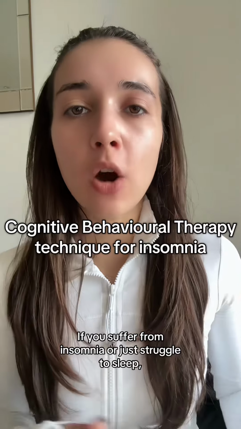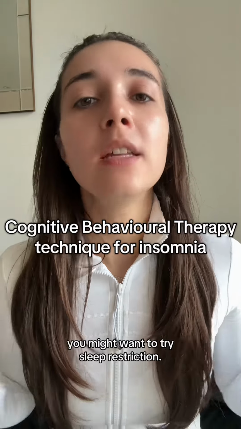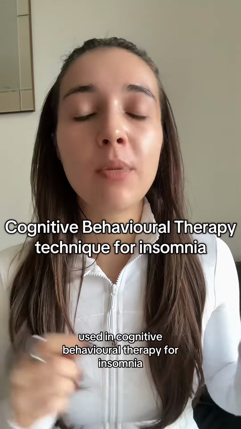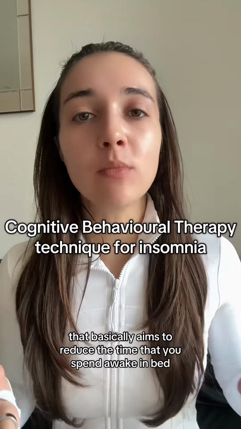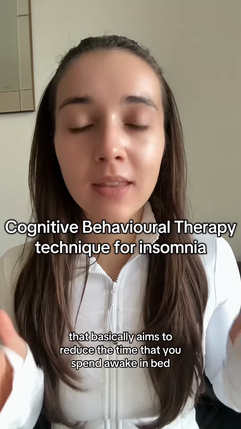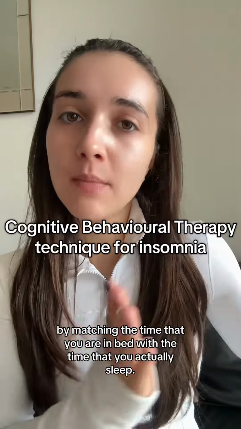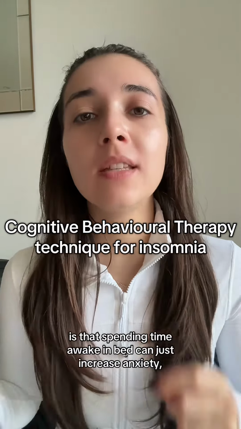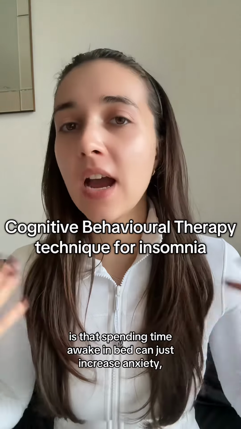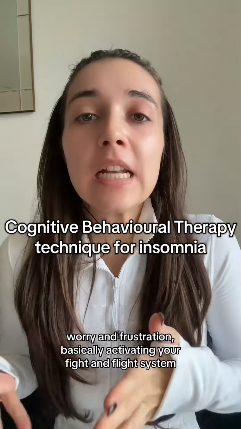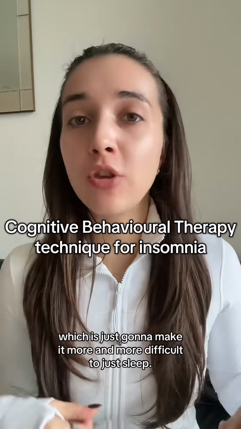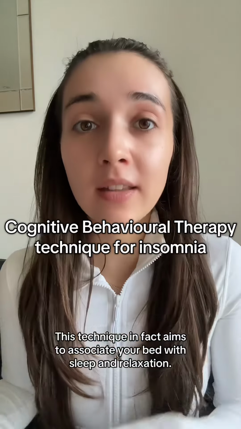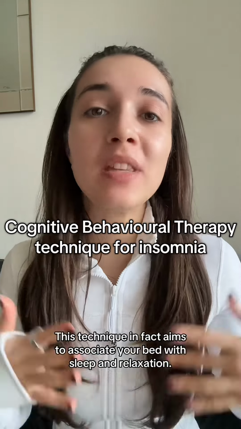If you suffer from insomnia or just struggle to sleep, you might want to try sleep restriction. Sleep restriction is a technique used in cognitive behavioral therapy for insomnia that basically aims to reduce the time that you spend awake in bed by matching the time that you are in bed with the time that you actually sleep. The reason why this is so important is that spending time awake in bed can just increase anxiety, worry, and frustration, basically activating your fight or flight system, which is just gonna make it more and more difficult to sleep. This technique, in fact, aims to associate your bed with sleep and relaxation.